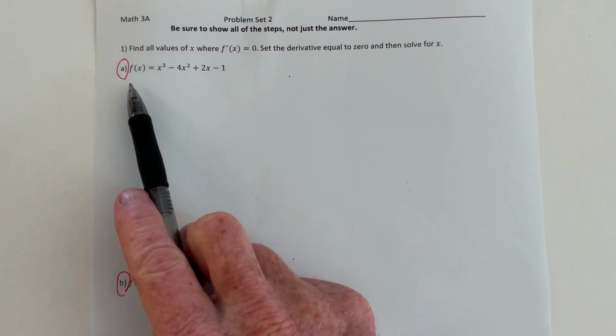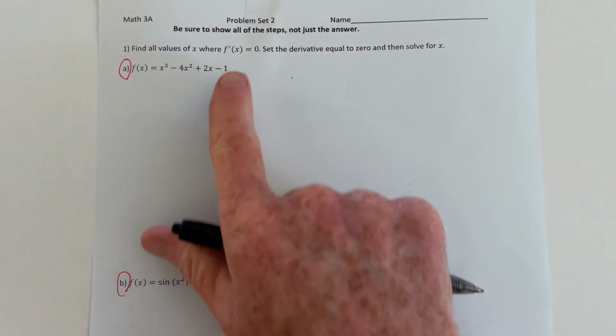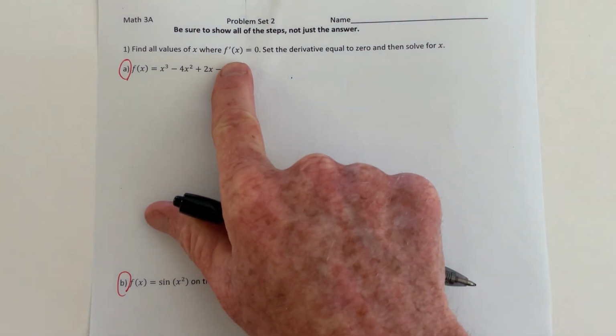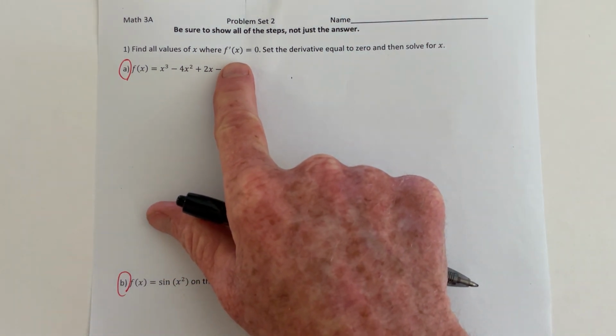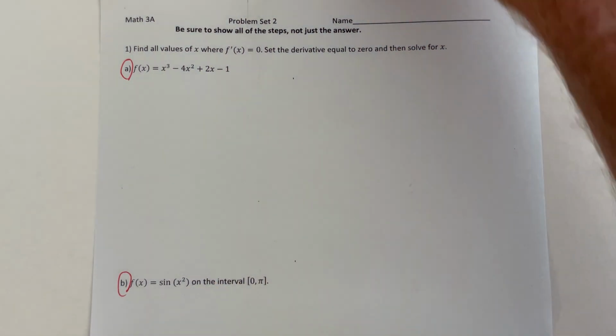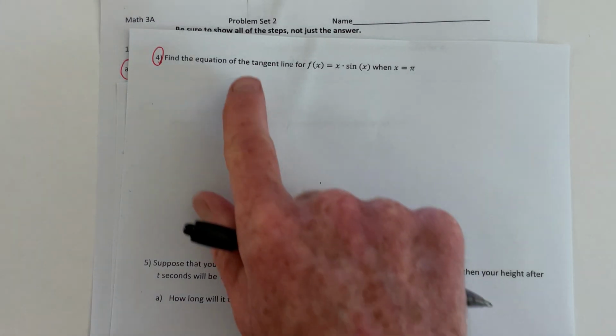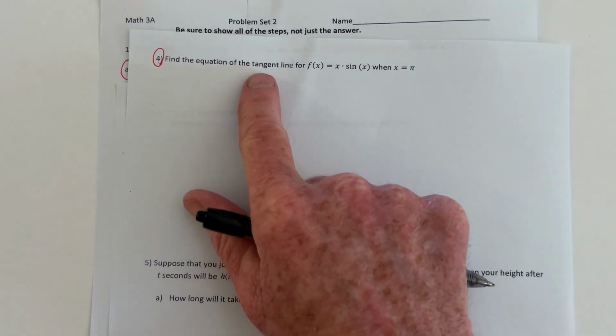Something like number 1A, 1B. So this is: take the derivative, set it equal to 0, and then solve for x. Here's one with trigonometry. We've got one with the e function and the product rule. And then I'm also going to do one like number 4, where you find the equation of a tangent line.